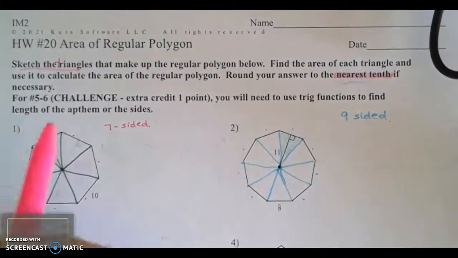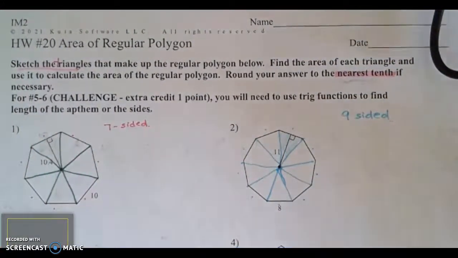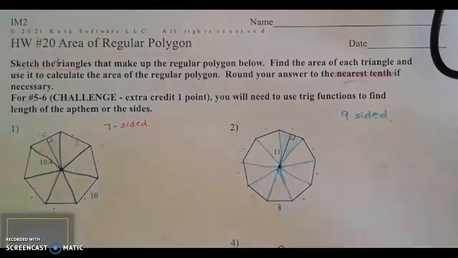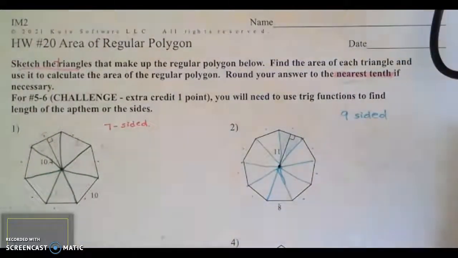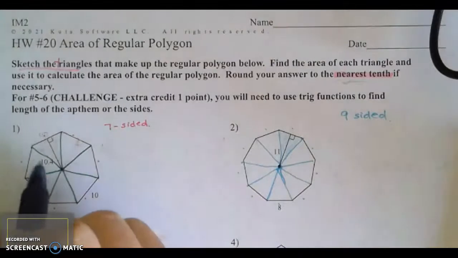And questions number 5 and 6 are extra credit and challenge problems because we haven't really learned it, though you can solve it if you do a little bit more thinking. All right, so number 1, what are we given?